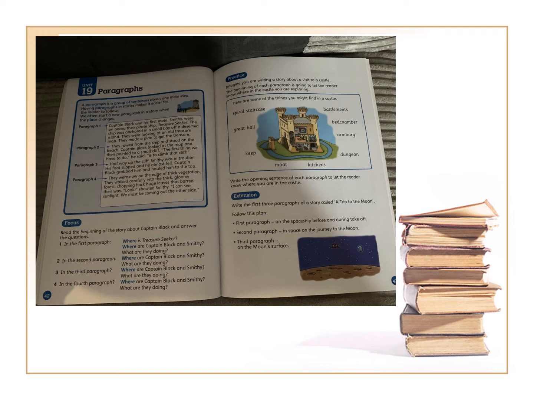For practice, imagine you are writing a story about a visit to a castle. The beginning of each paragraph is going to let the reader know where in the castle you are exploring. So each new paragraph is going to begin in a new place within the castle. Write the opening sentence of each paragraph to let the reader know where you are in the castle. This is going to be your topic sentence.